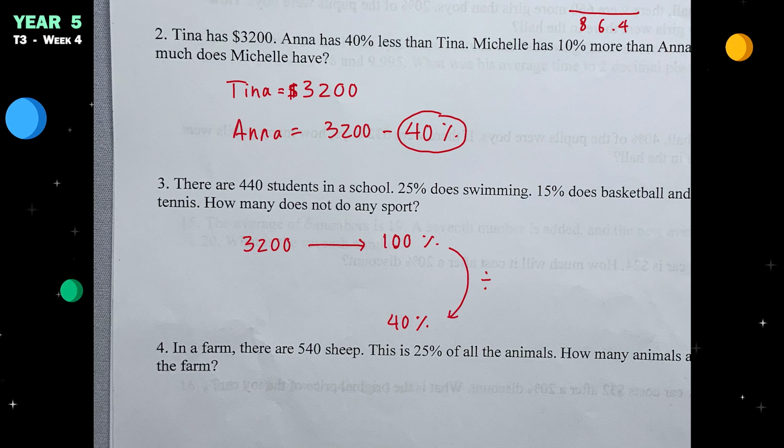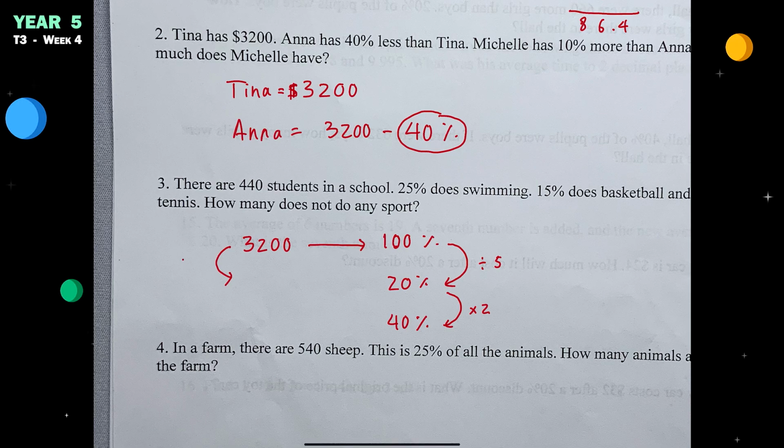So it's hard to do that. If you can't go from 100 to 40 in one go, how about we just go from 100 down to 20 instead? I think that will be a lot easier. So if you can't figure out what to divide by to get to 40 in one hit, just do it in 2 steps. 100 can be divided by 5 to get to 20%, and then 20%, if you double that, you get 40%. So we do the exact same thing over here. We divide this by 5, and then we get an answer, and then we times it by 2.